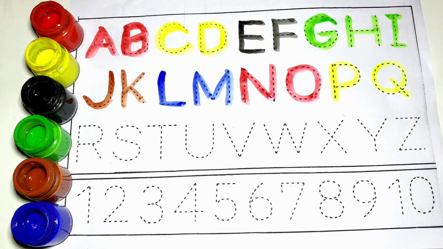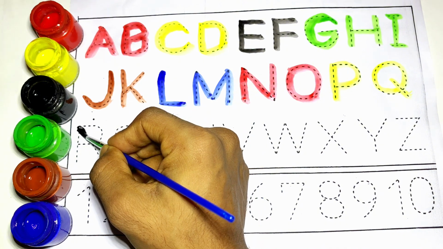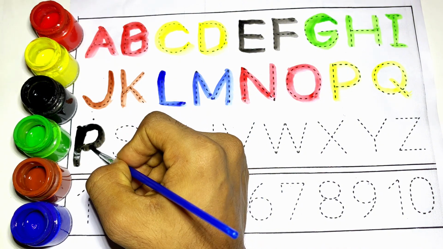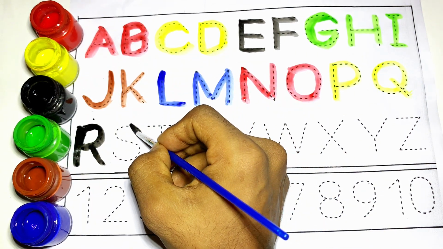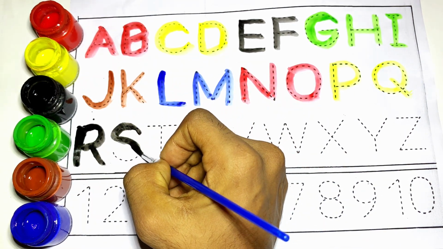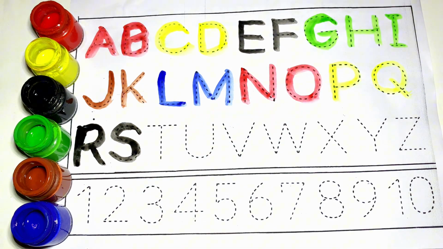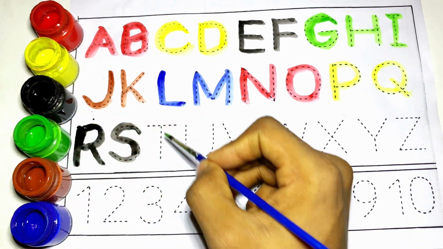Kids, now draw R for rose, and use black color. Kids, again use black color and draw S for sun. Kids, now draw T for teacher, and use green color.